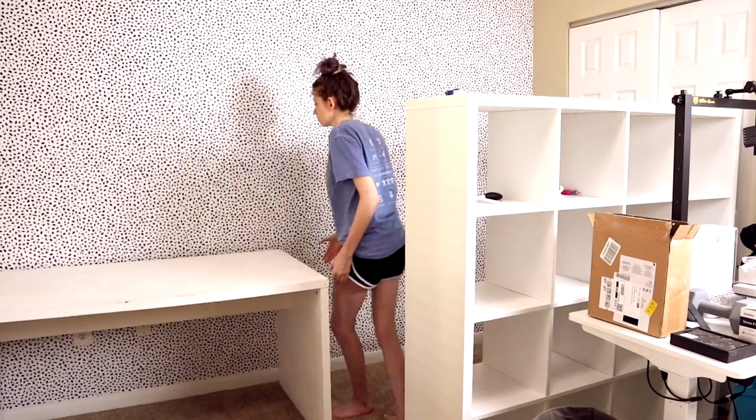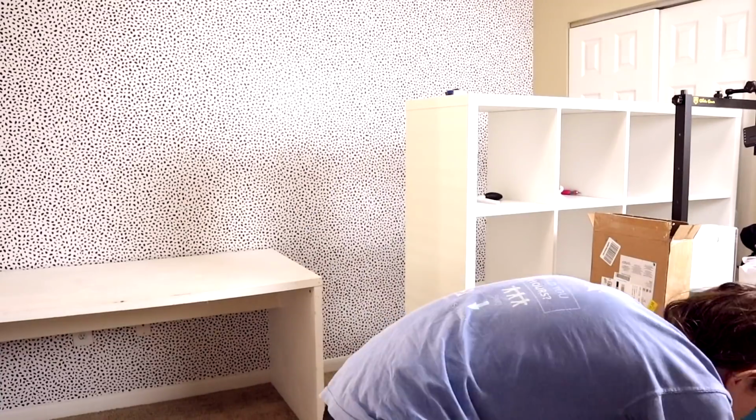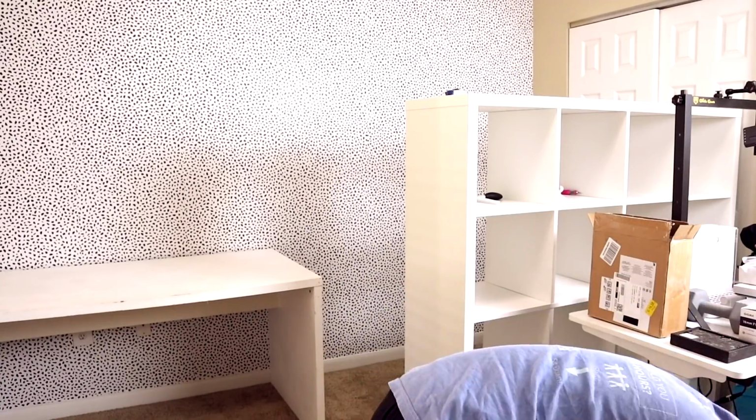And with the wallpaper done, I can finally start putting all the furniture back and unpacking everything where it's supposed to go.